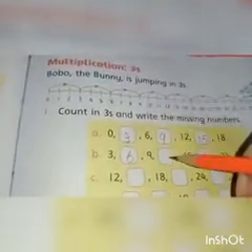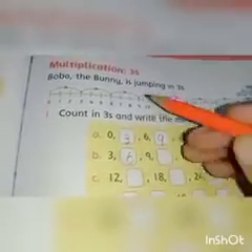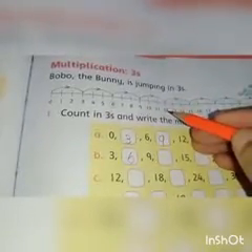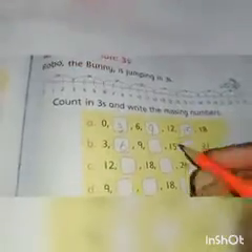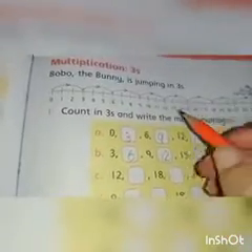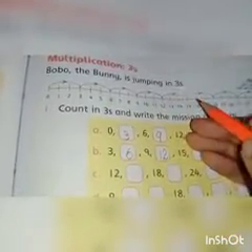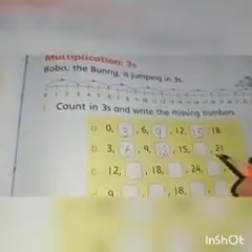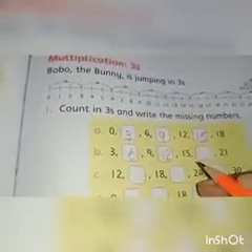Then we are going to find out our next number. For this, Bobo jumped over the numbers, skipped two numbers and reached the number 12. Write 12 in the box. Then Bobo again jumped over the numbers. He skipped two numbers and reached the number 15. And 15 is already written here.